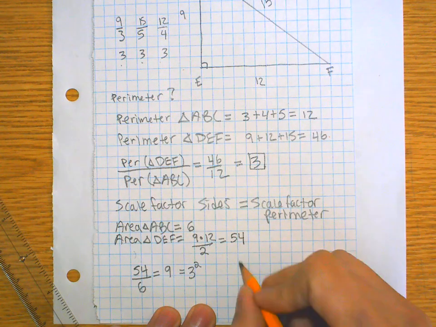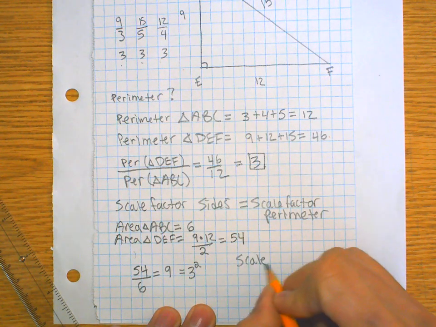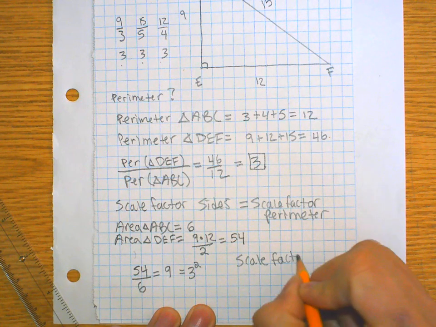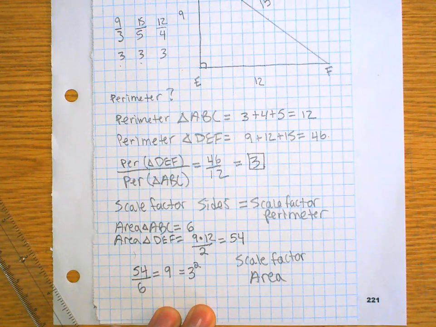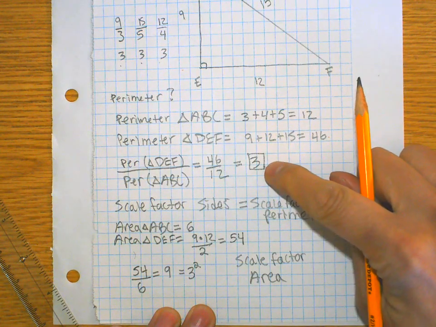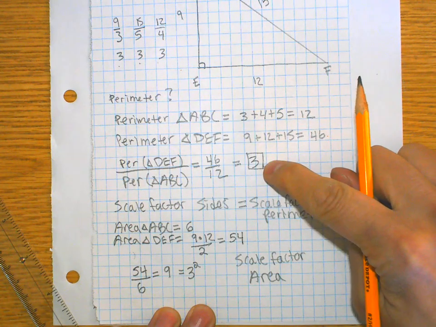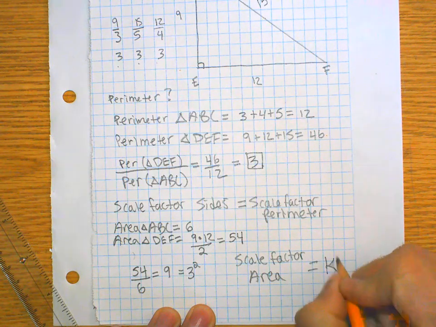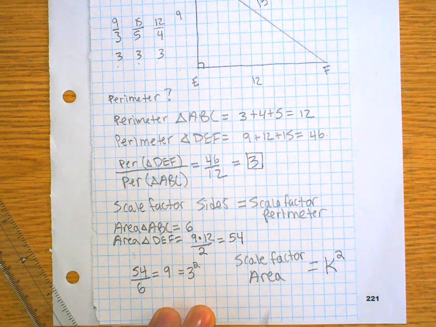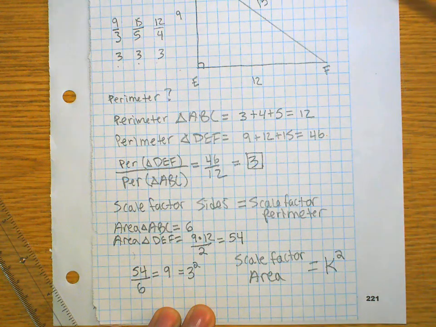The scale factor of the area is equal to the scale factor of the perimeter and the side length quantity squared. So if you know the scale factor of the side length, all you got to do is square it to get the scale factor of the area. And we're going to use this concept heavily in some of the problems that we're going to see.